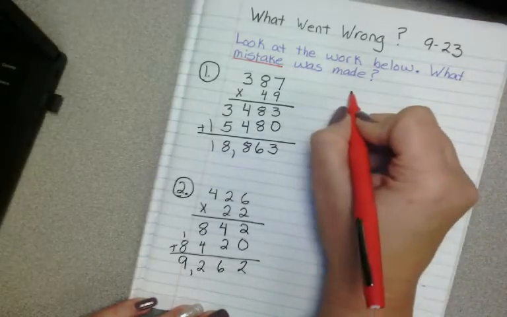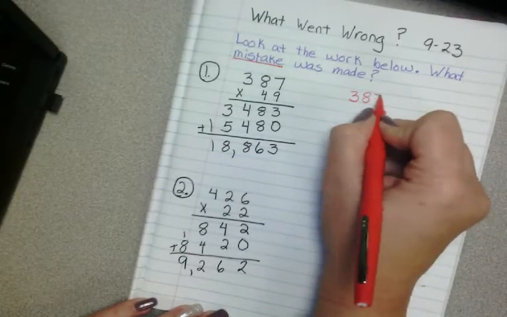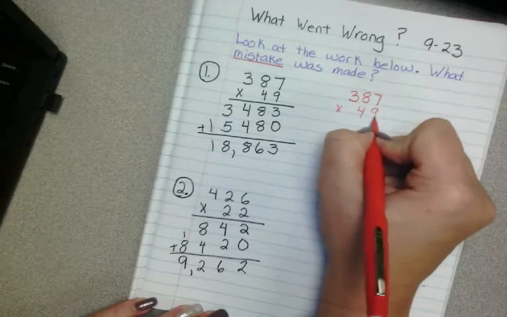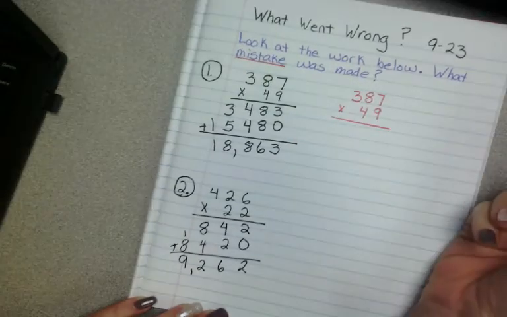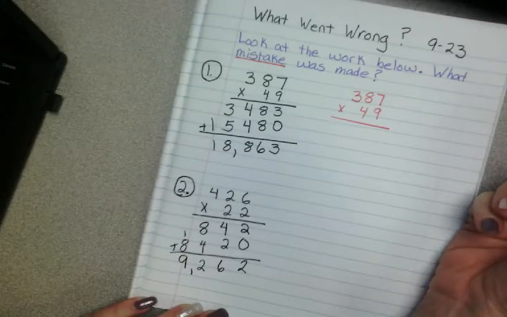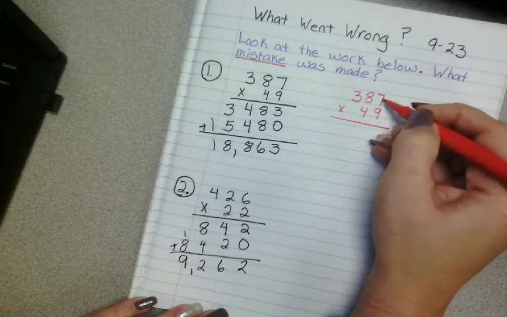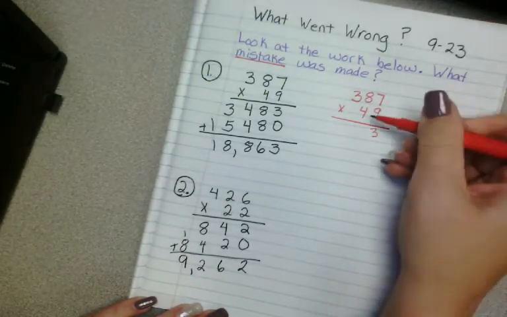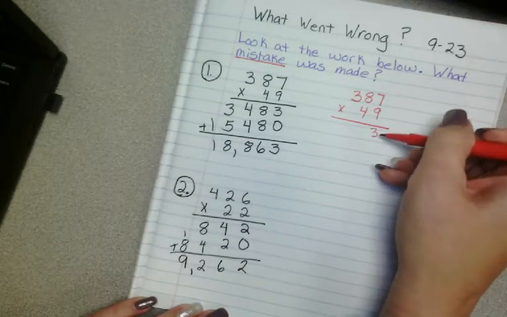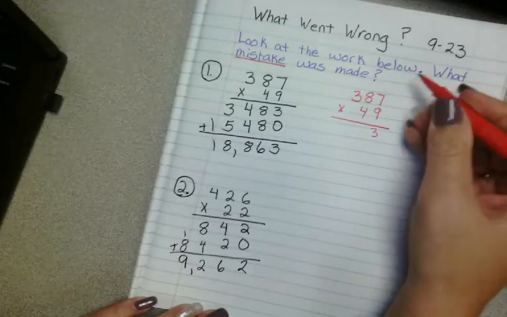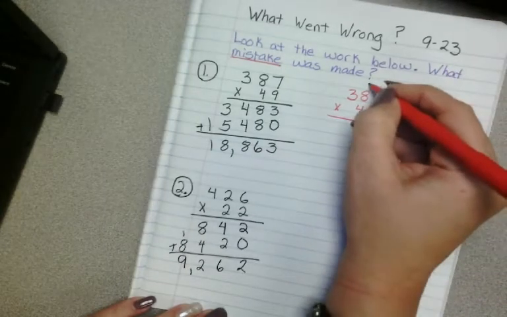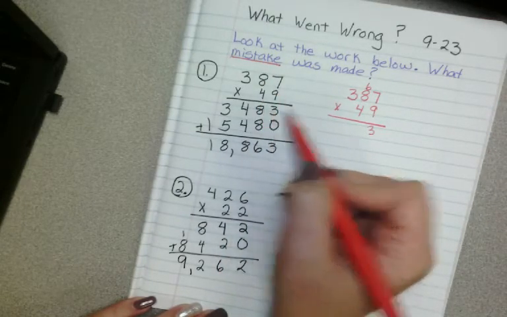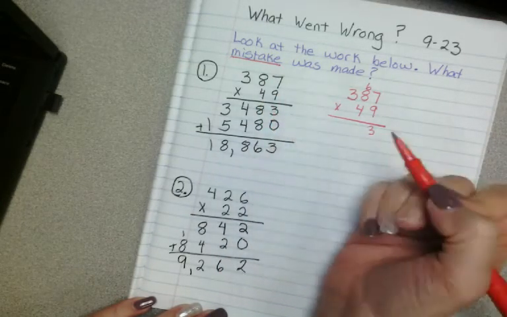So I'm just going to rewrite the problem. Okay, and it doesn't hurt to have a little bit of practice, right? So 9 times 3 is 63. I'm sorry, excuse me. 9 times 7 is 63. Okay, and I'm going to carry the 6. Now I can see over here that this person didn't carry over the 6. Okay, but so far he or she has it right.